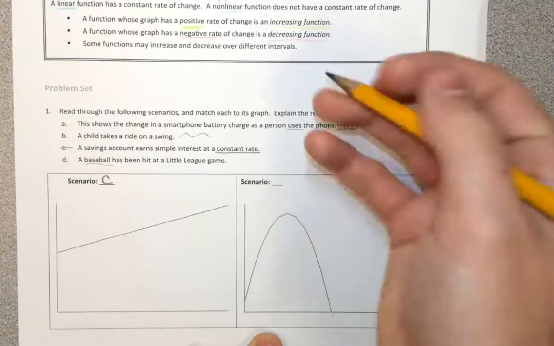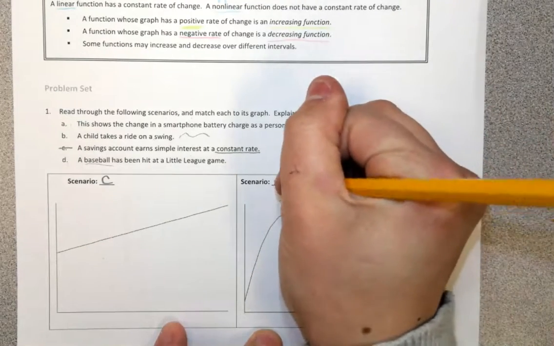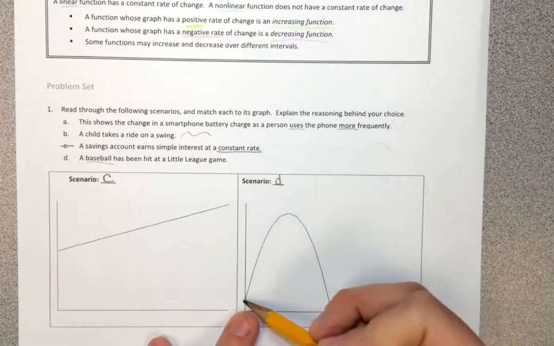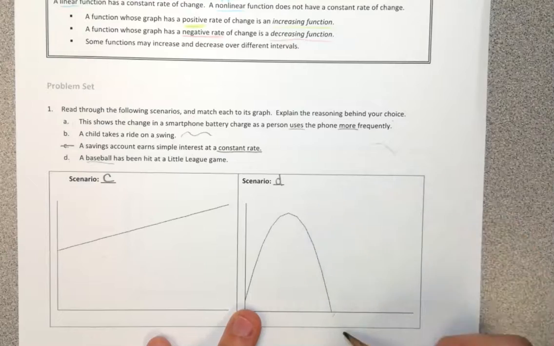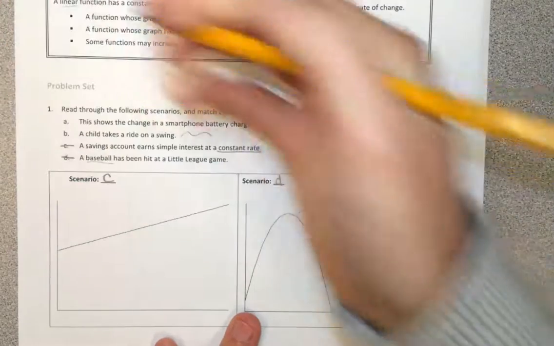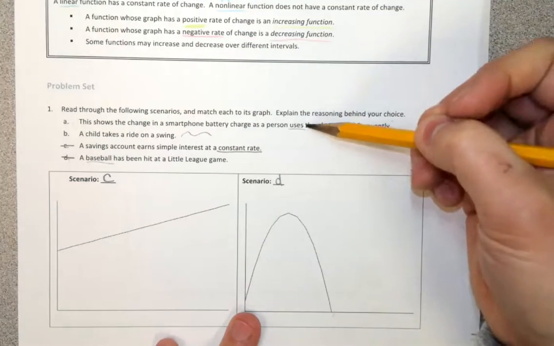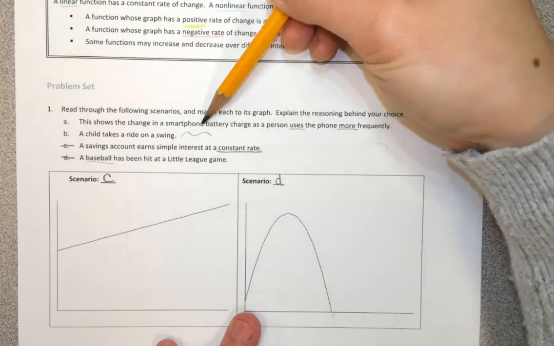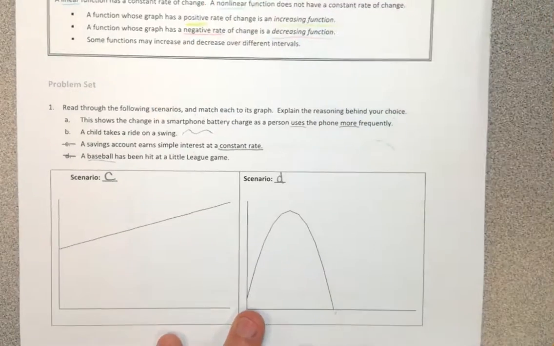So I think this is D, and we're going to use the process of elimination to really check our work. But you have the ball being thrown and then dropping. So we really need to look at our other two graphs on the other page and see if one represents the smartphone battery and then the child taking a ride on a swing.